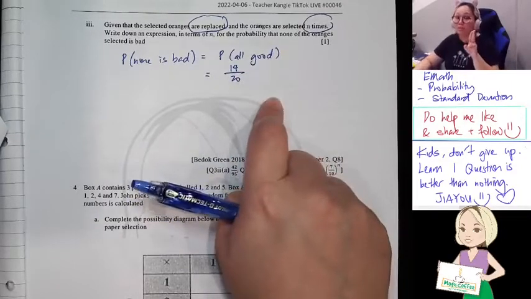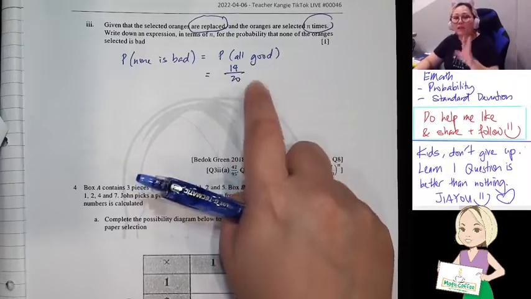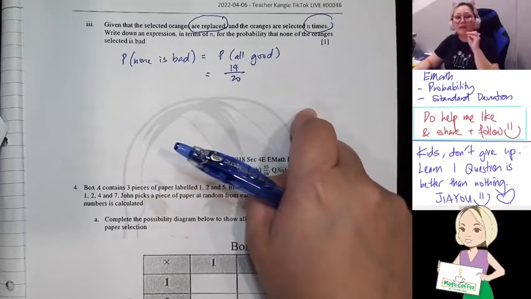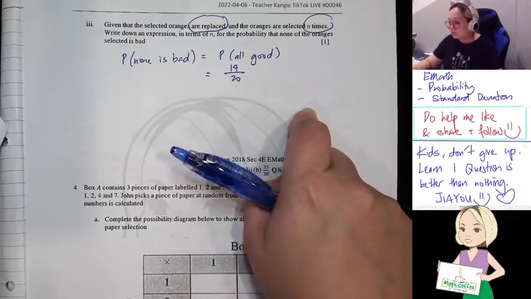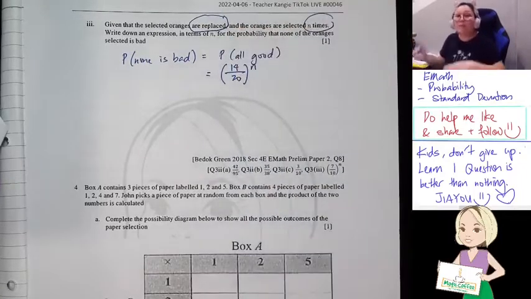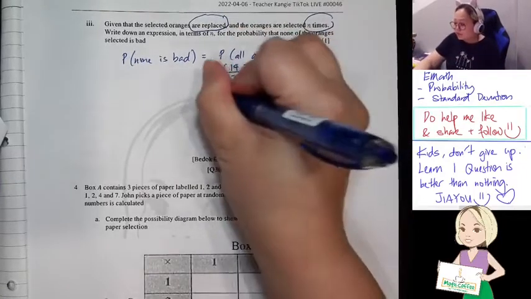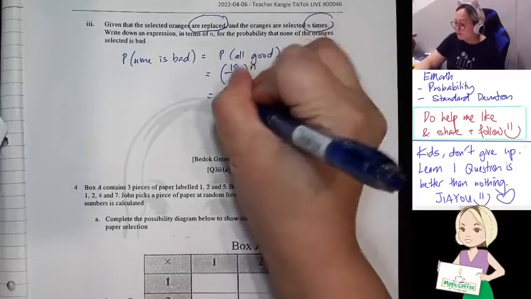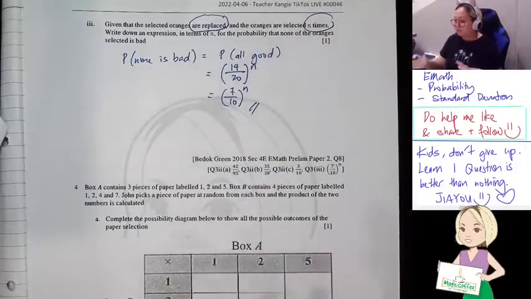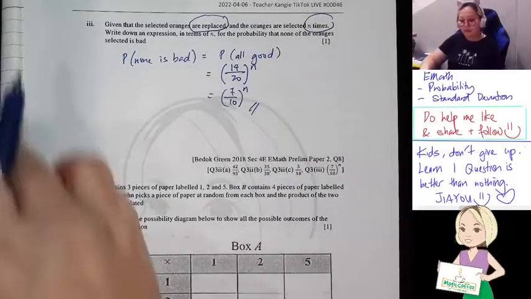If it is selected 3 times, it will be 14 out of 20 times 14 out of 20 times 14 out of 20, correct? This time round, it said it is selected n times. So it is just this one to the power of n. It depends on how many times. So of course, I reduce it to the lowest term. It will be 7 out of 10 to the power of n. That's all. Okay? Understand?